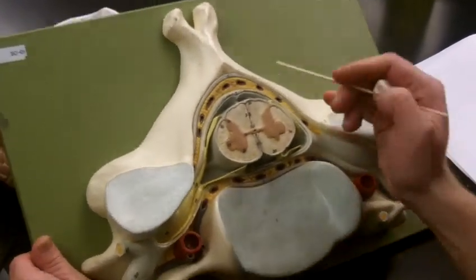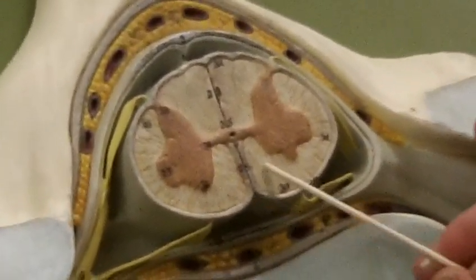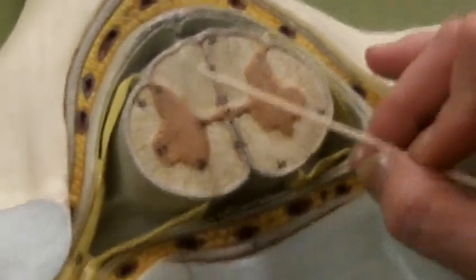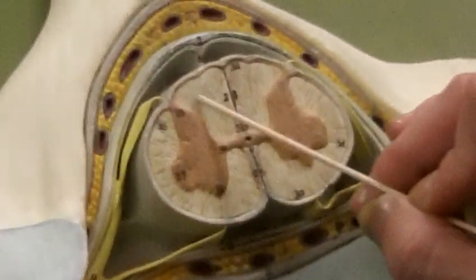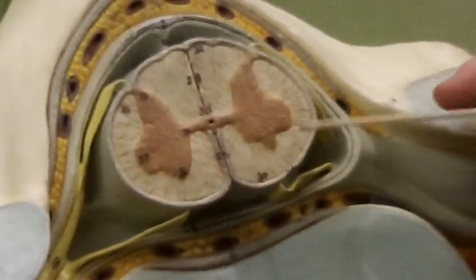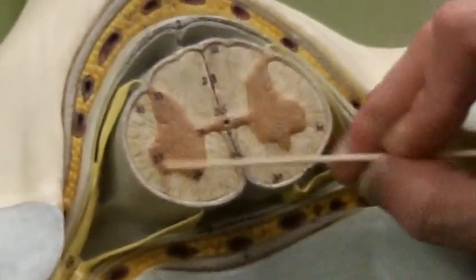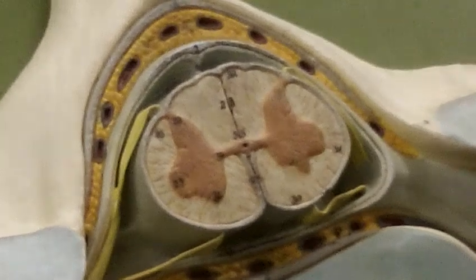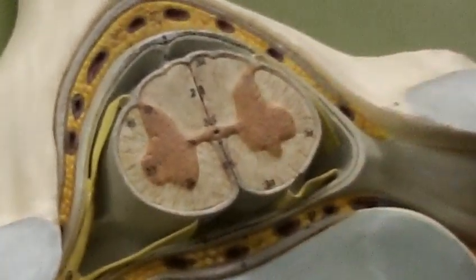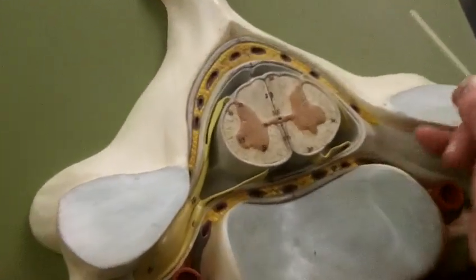Oh, no, one last thing. Your white columns or your white matter. So these would be your anterior white columns or your anterior funiculi. These would be your posterior white columns or posterior funiculi. And these would be your lateral white columns or lateral funiculi. And in this white area is where you have ascending and descending axons carrying information up or down the spinal cord. Oh, and then the commissures, thank you.